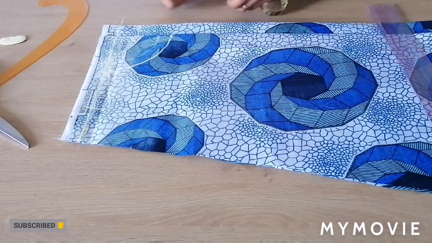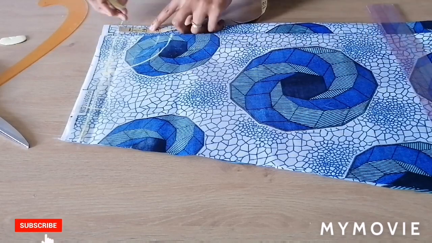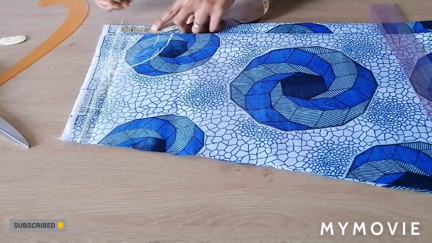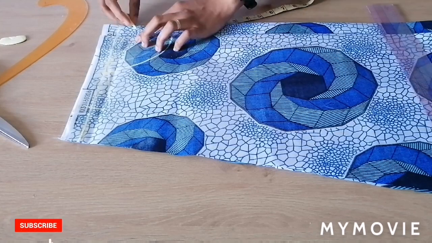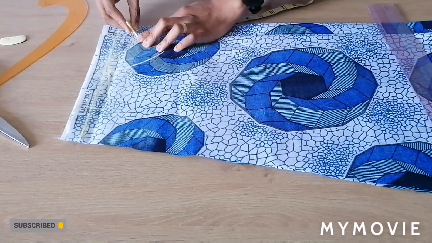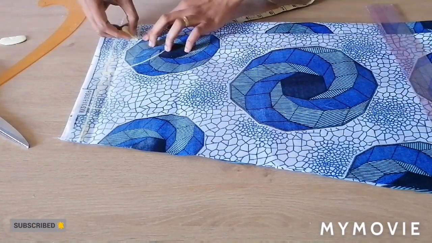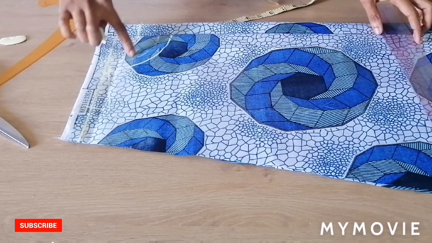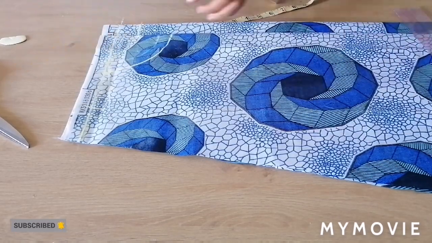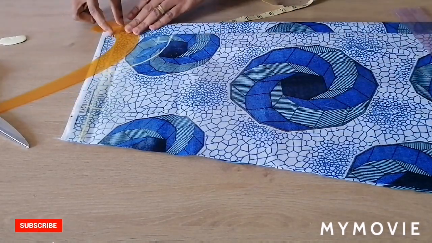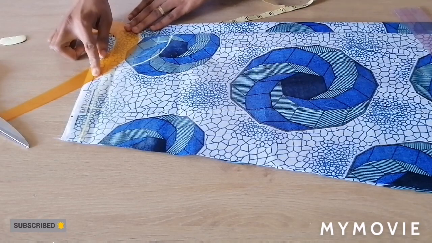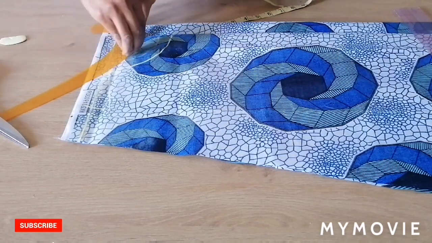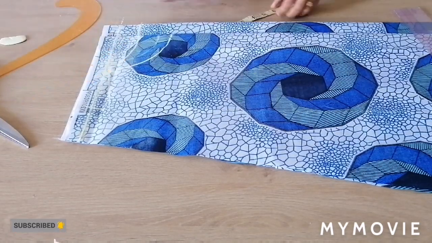For my back bodice, I'll be coming down by 1.5 inches. You can do 2 inches, it depends on your preference. Remember that this is my zipper allowance, so I'll just connect this on a straight line like so, and then on this point I will connect a curve to show my back neckline like this. That is my back neckline.